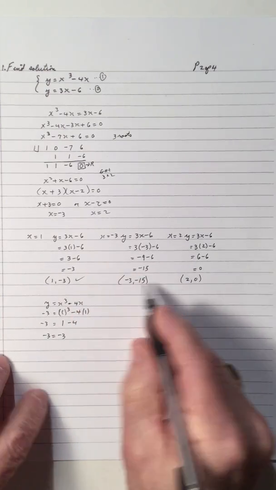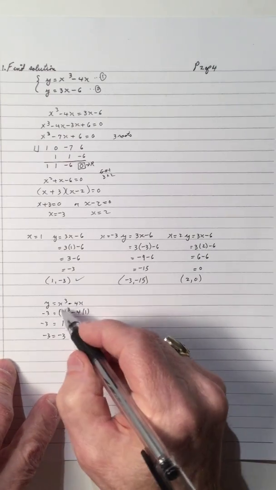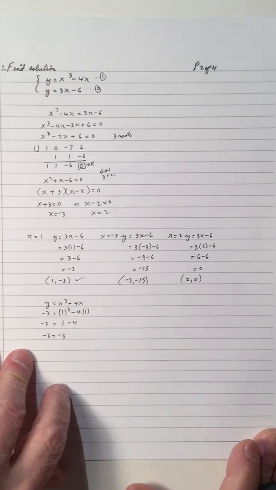So that's the solution. And if you sub these two in also, like I did here, then you also verify that they're the solutions.